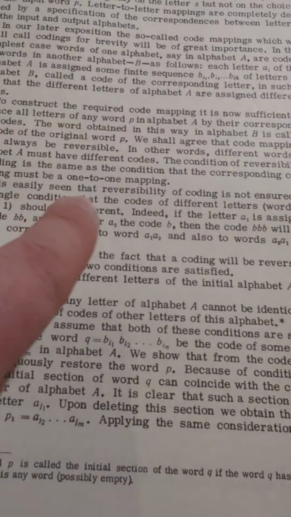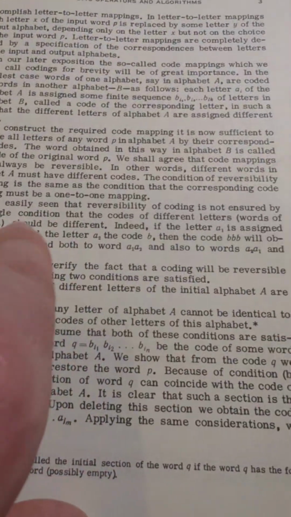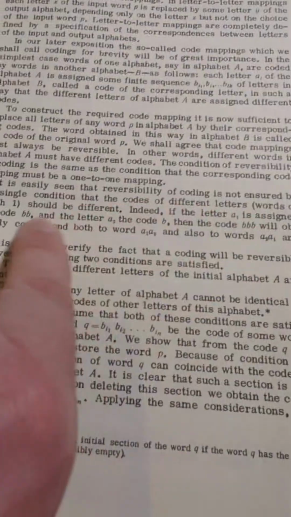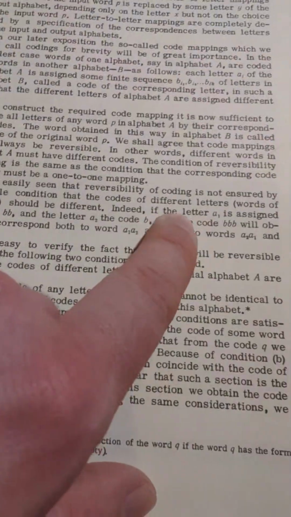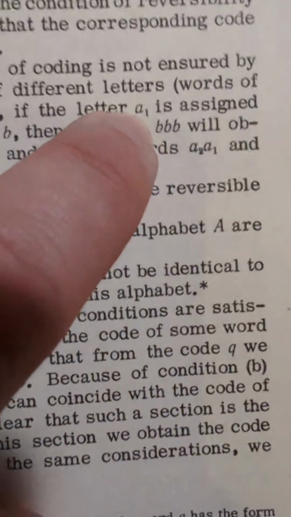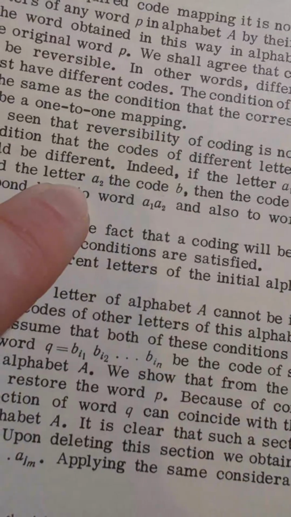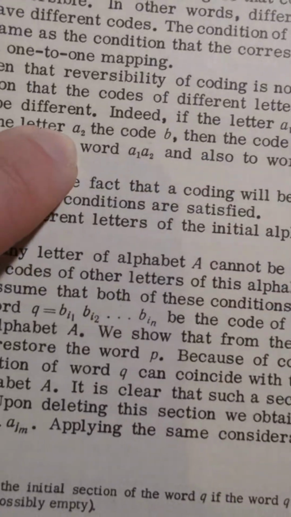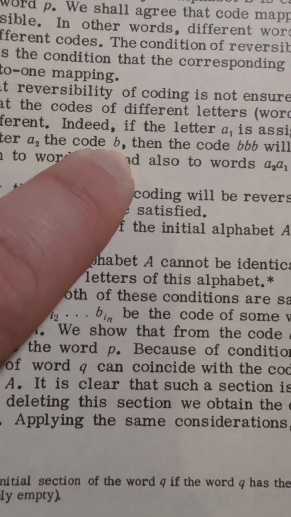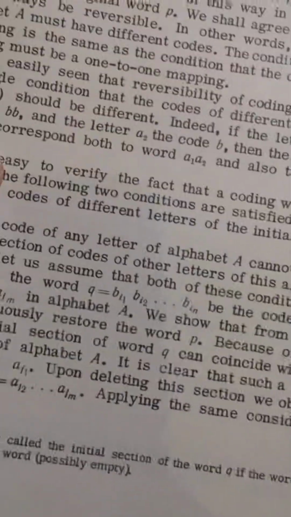It is easily seen that the reversibility of coding is not ensured by the single condition that the codes of different letters, words of length 1, should be different. Indeed, if one letter is assigned a code, and the letter I'm pointing at right there is assigned another, then the code BBB will obviously correspond to both this word and also to other words.